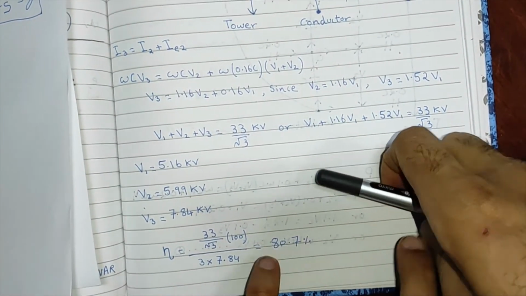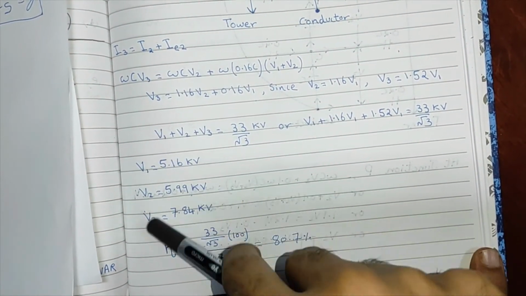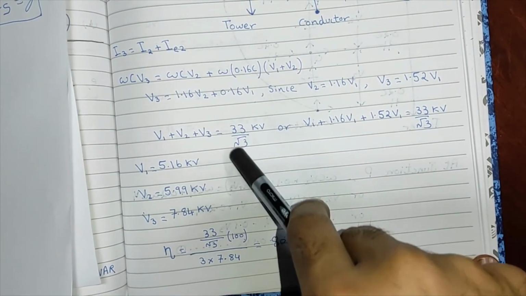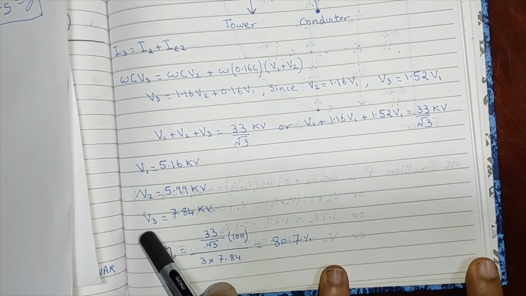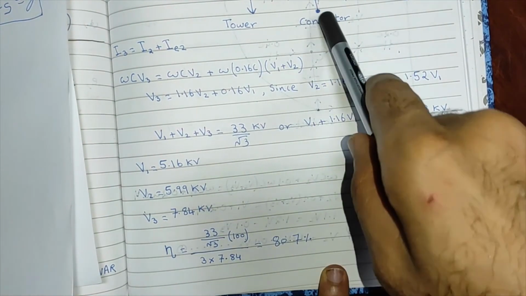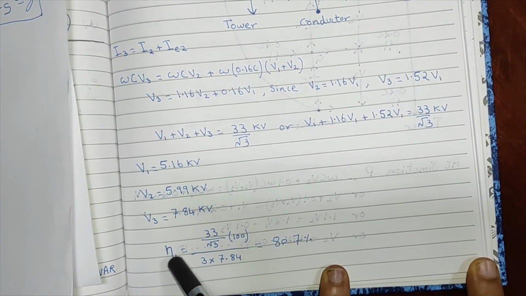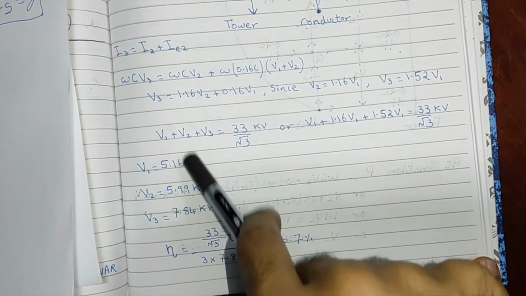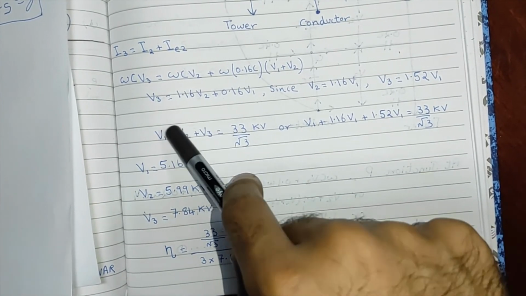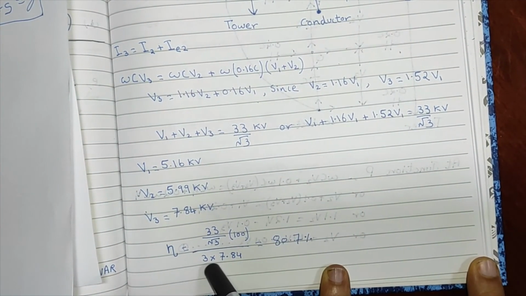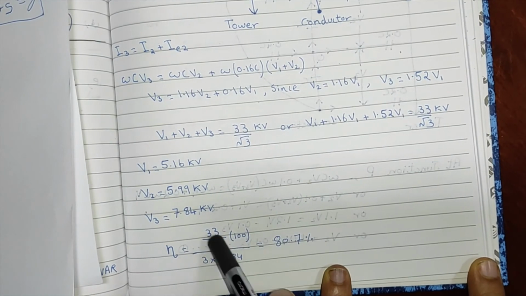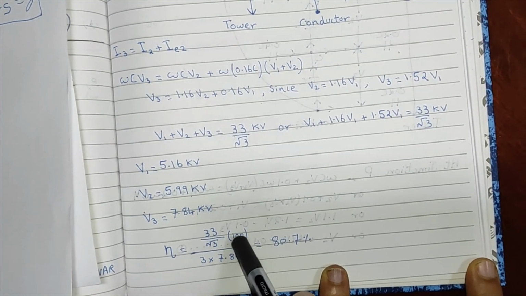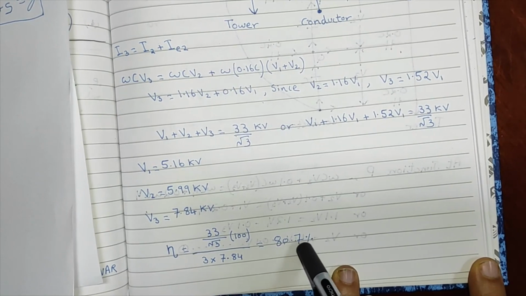So how do you calculate the efficiency? The summation of all these three voltages, which is actually the same as 33 over square root of 3 kV, will be on the top, divided by 3 times V3, which is the voltage across the insulator closest to the conductor. The formula for efficiency is V1 plus V2 plus V3, divided by 3 times V3. Just calculate this, multiply it with 100, and you will get the efficiency to be 80.7%.